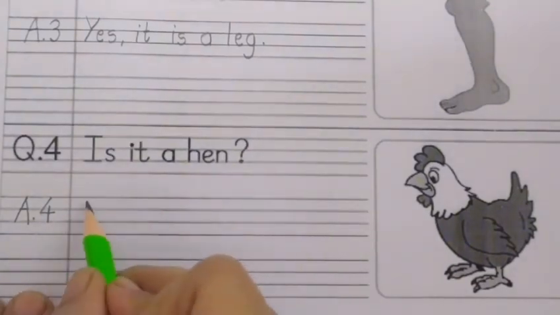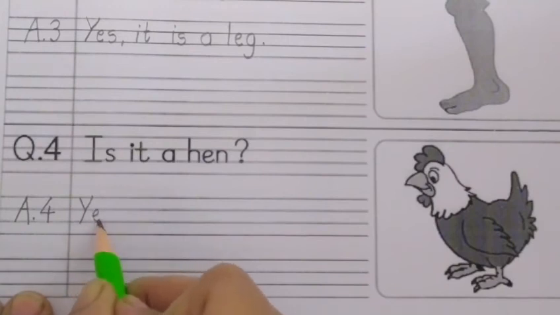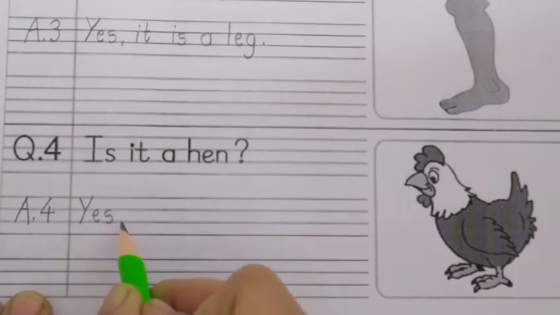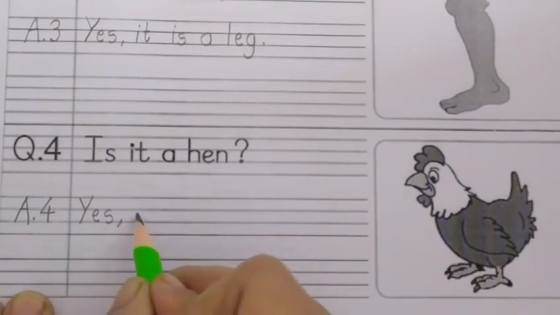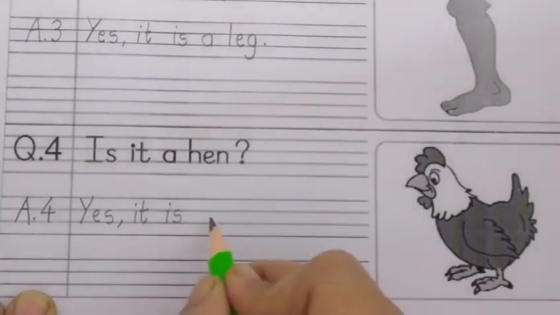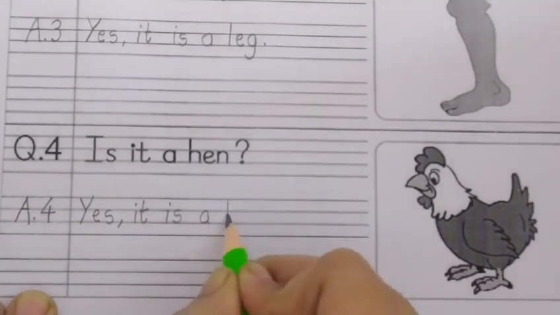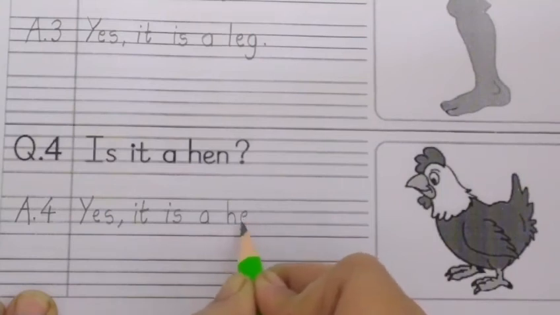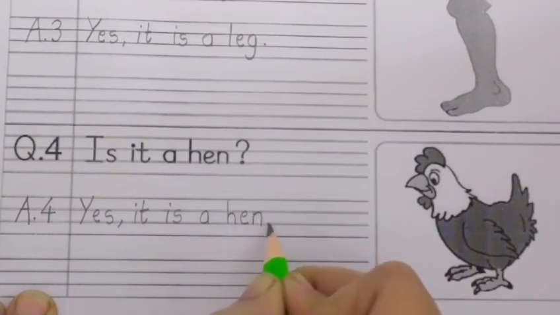The answer will be capital Y E S, yes. Leave some space, put a comma. It is a hen. H-E-N, hen. Full stop.